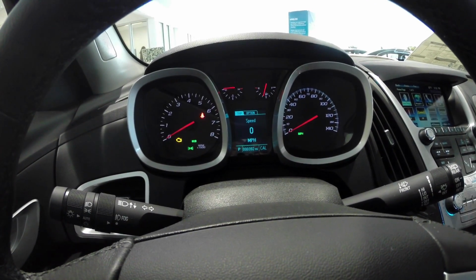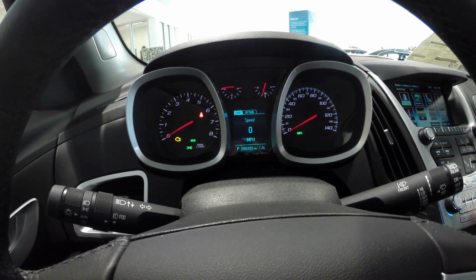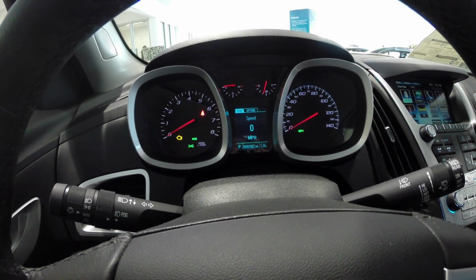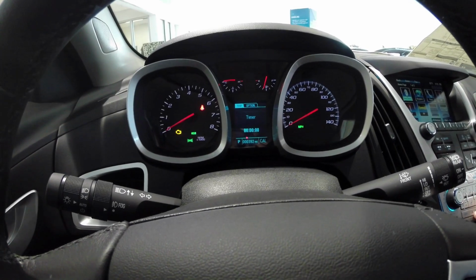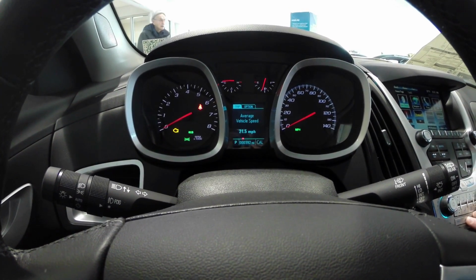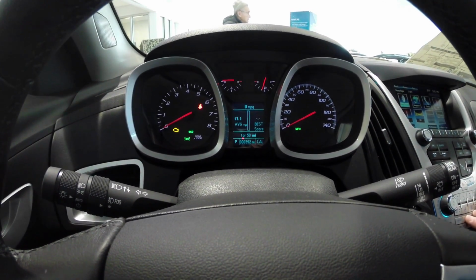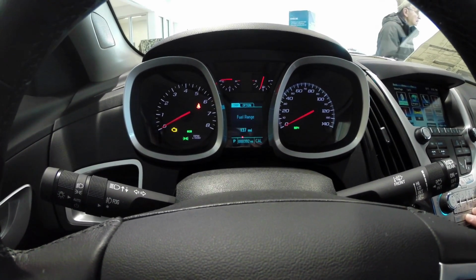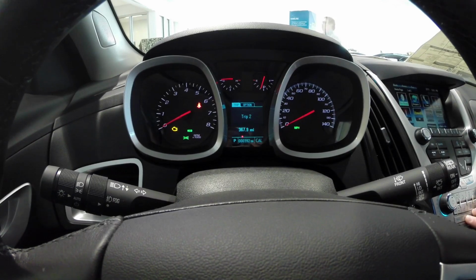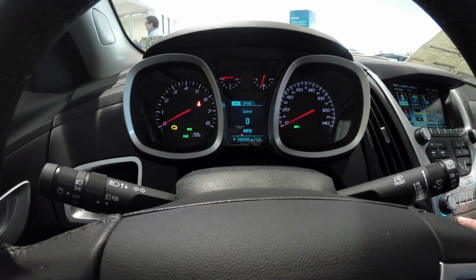When we scroll through our trip menu, using the buttons that are in the middle, we'll see things such as our speedometer. We'll also see navigation through OnStar. We'll see a trip timer. We'll see your average vehicle speed, instantaneous fuel economy, average fuel economy based on the life of the vehicle, fuel range, and 2 trip odometers. Now our next tab is our option.